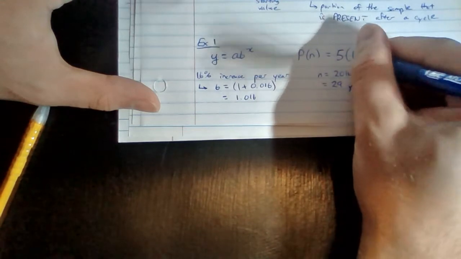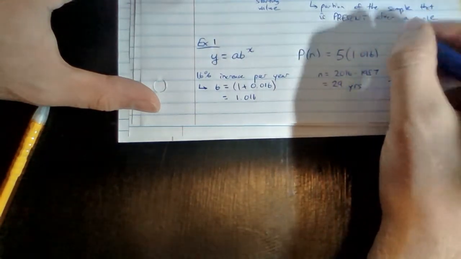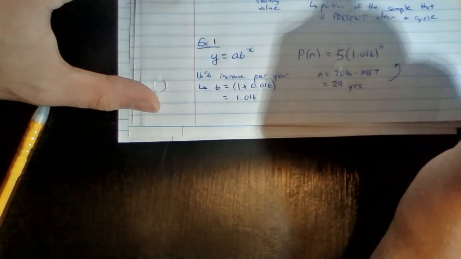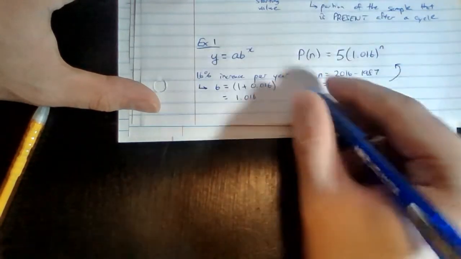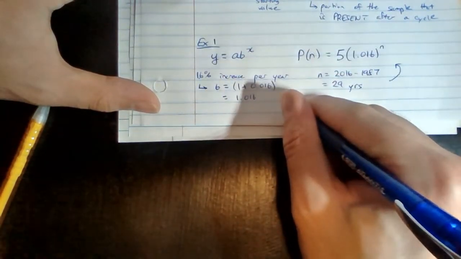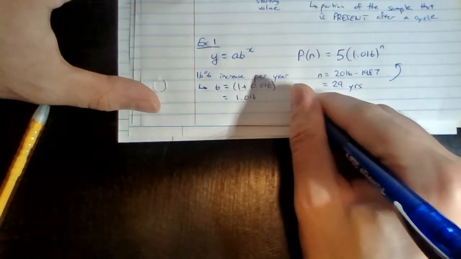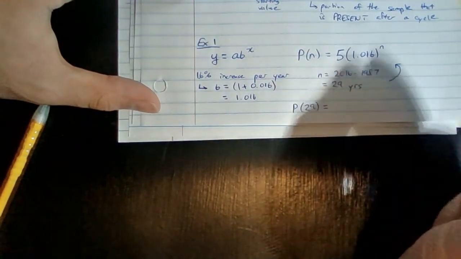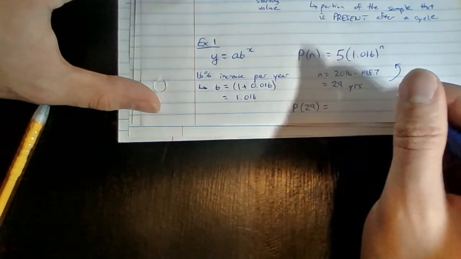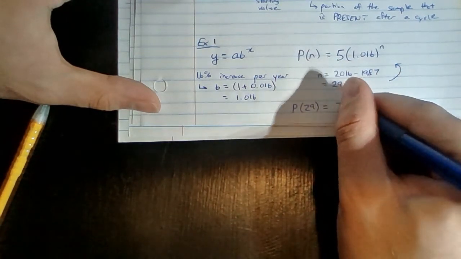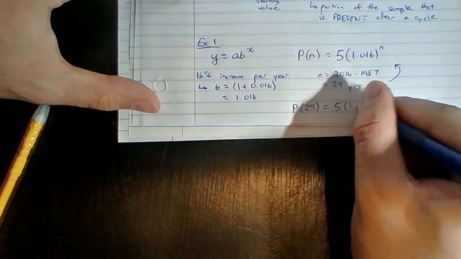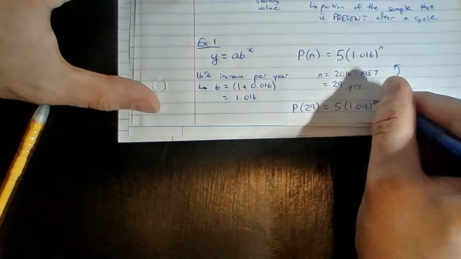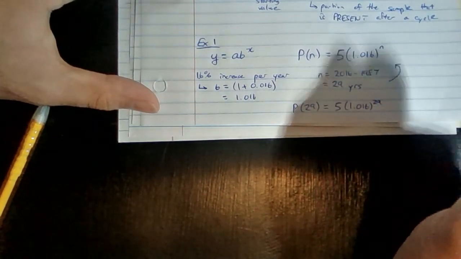Our base was 1.016, and then our variable is n. So then, if we look at p of 29, so we're looking for 2016, 5 times 1.016 to the power of 29.